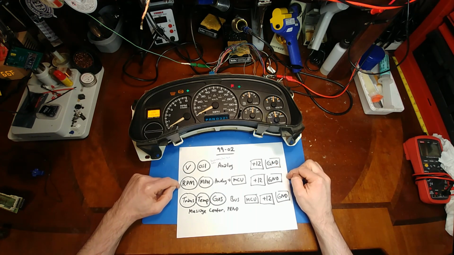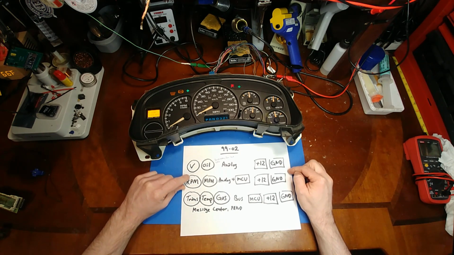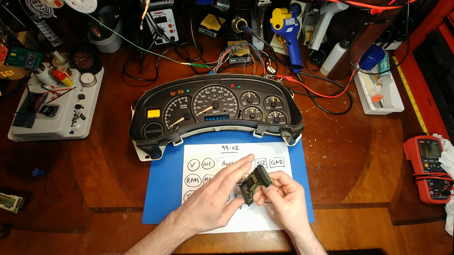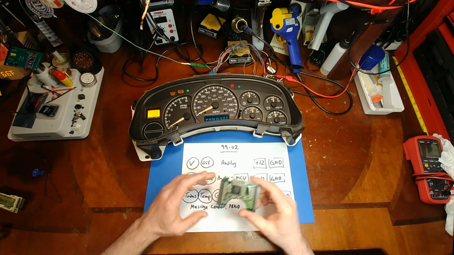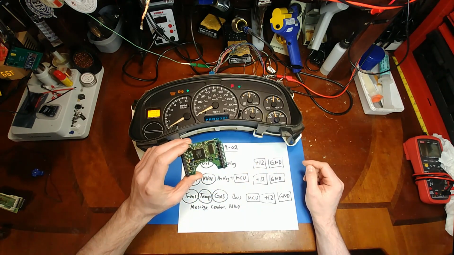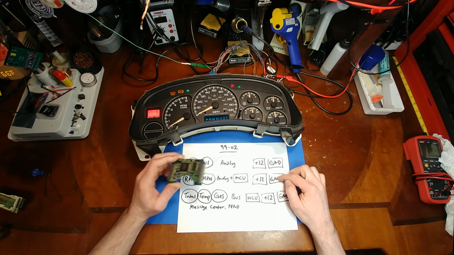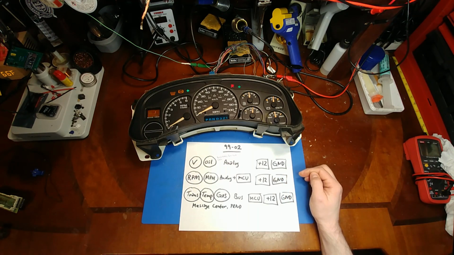Now for the RPMs and miles per hour to work, it also has an analog input, but it also needs the microcontroller unit, the brains of the unit, to be operational and functioning. Plus it needs power and ground for the RPM and miles per hour to work.